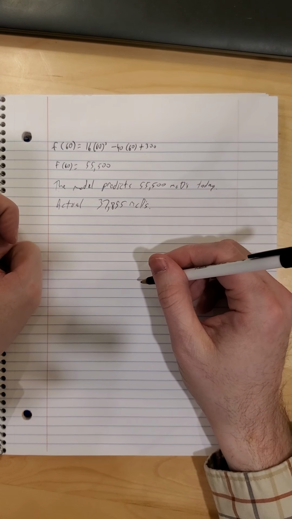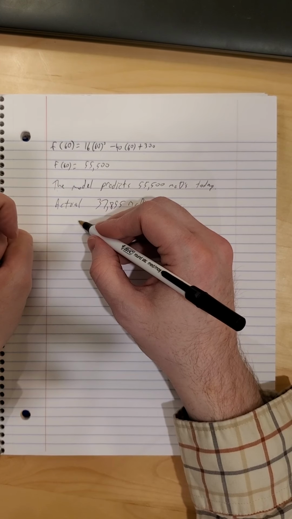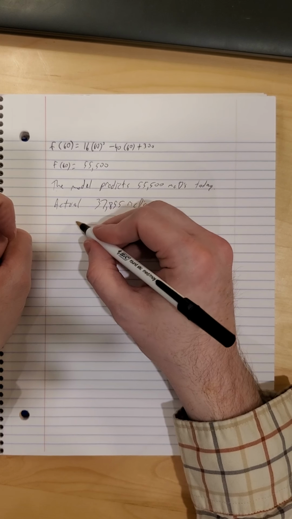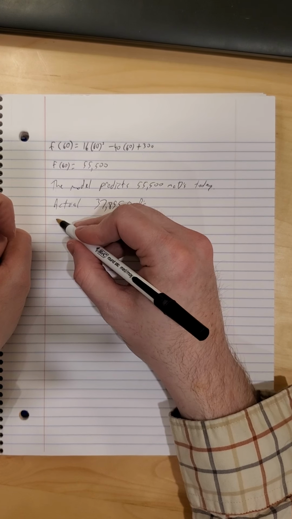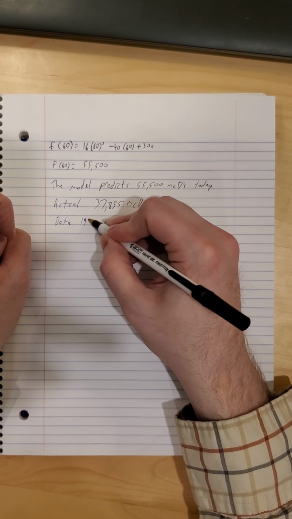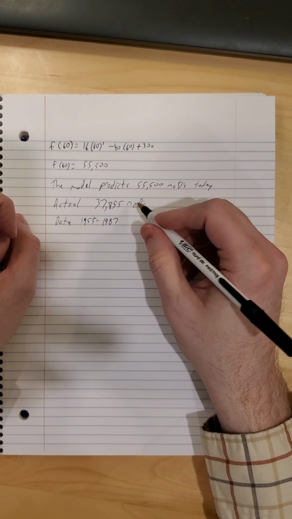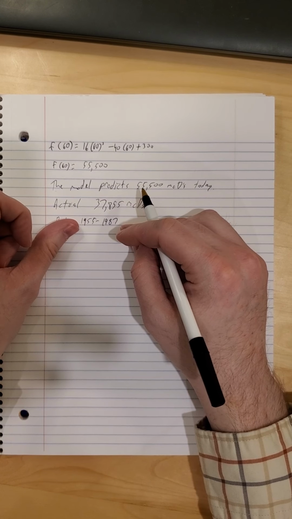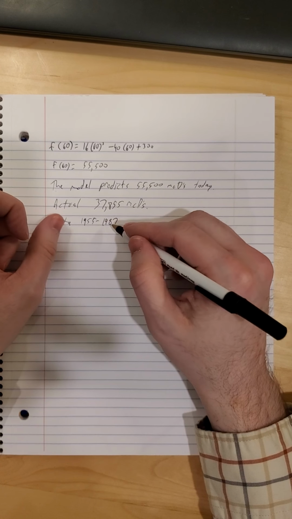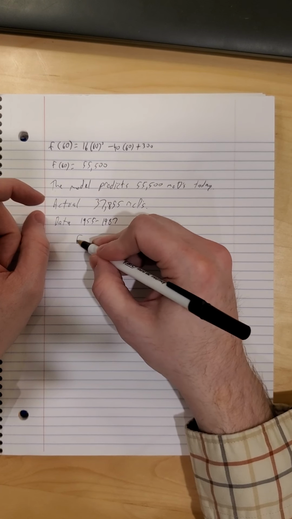The reason for that: the author then goes on to tell us that the model was created using data from 1955 through 1987. This is the year 2020. We are way too far away from our data. When you extrapolate, that's what we're doing. Making predictions is called extrapolating.